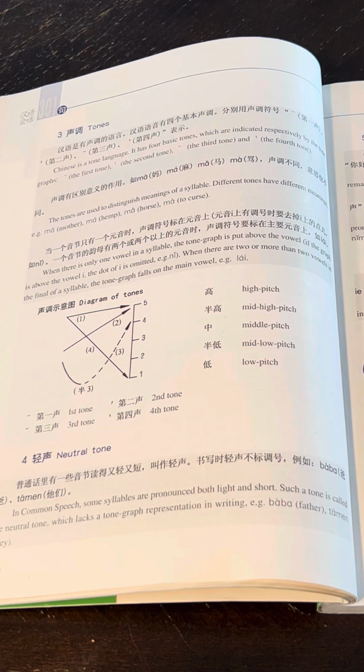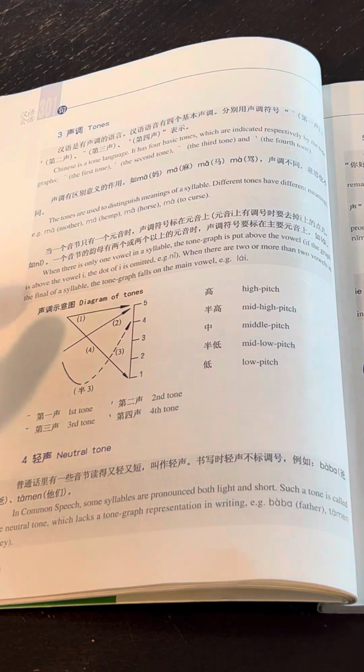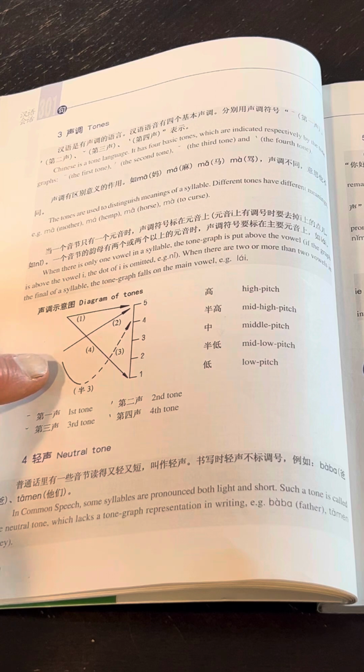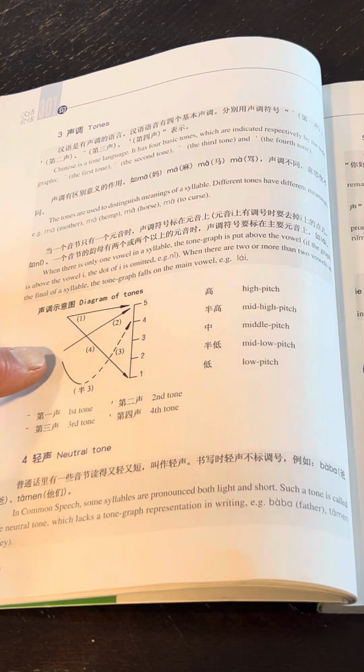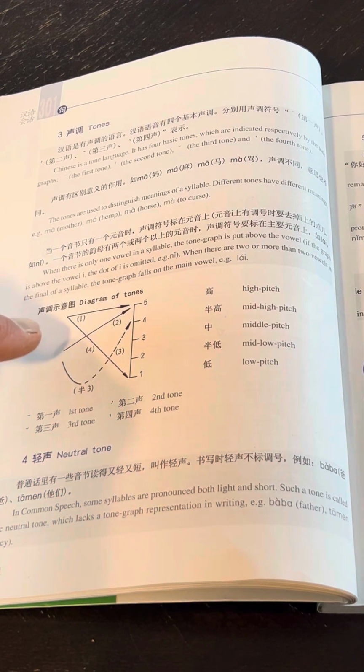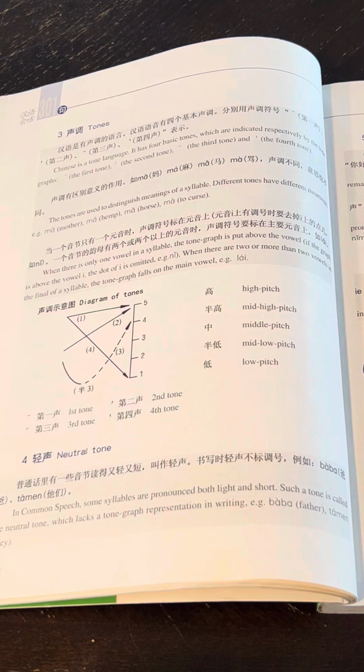It starts down low and it goes up. And then we have our third tone, which is our dipping tone. Ba. And you can hear that it goes down and then it comes back up again. Ba. And I think maybe the easiest one, the fourth tone, you just pretend like you're angry. Ba, which is father in Chinese.